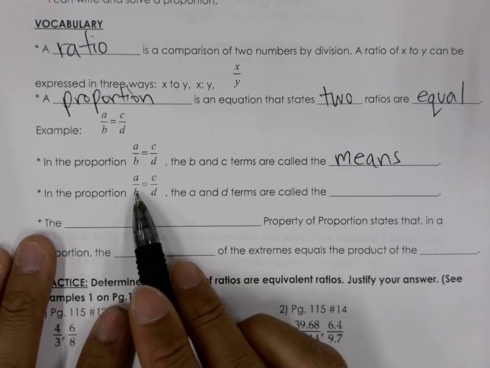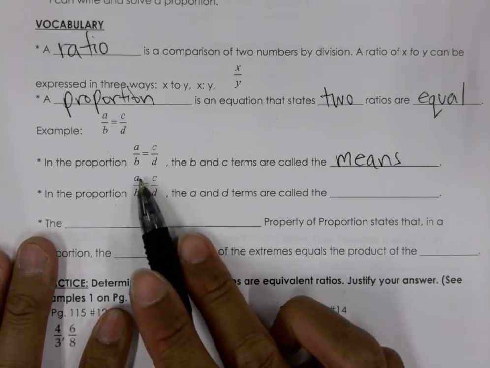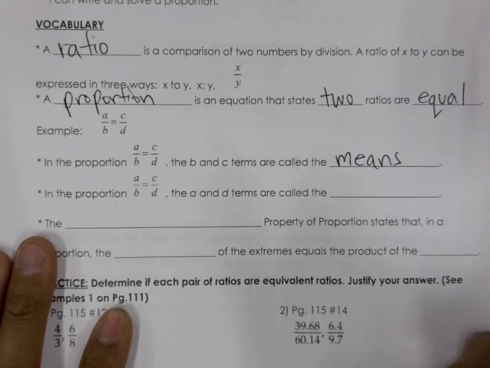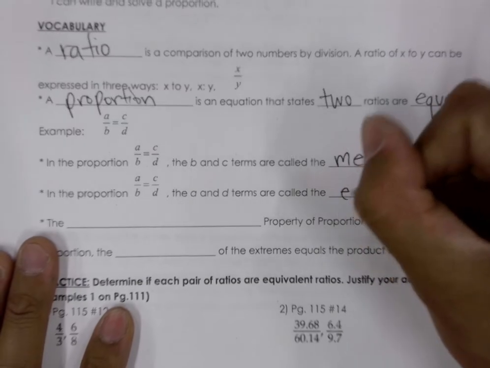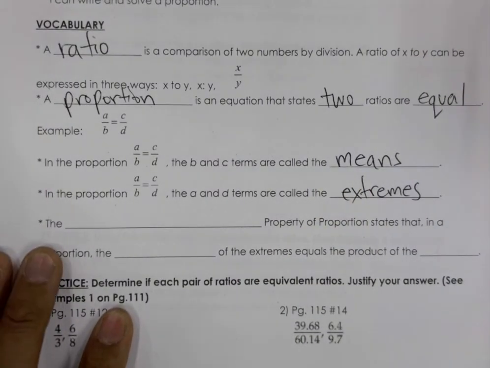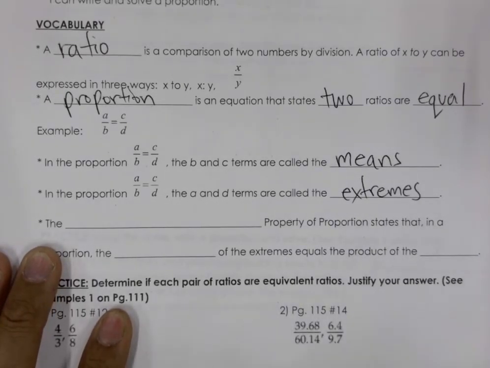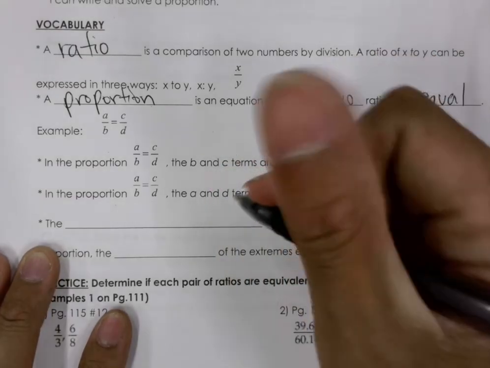And in the proportion A over B equals C over D, the A and D terms, this one here and that one there, are called the extremes. And so we have a proportion property, and the proportion property is called the means extremes property.